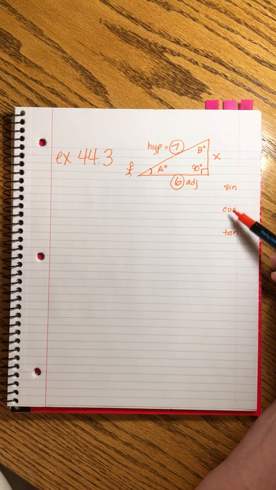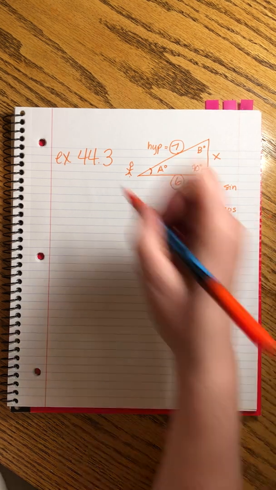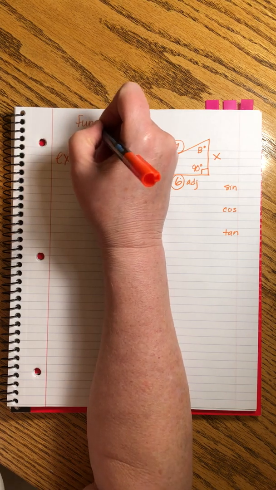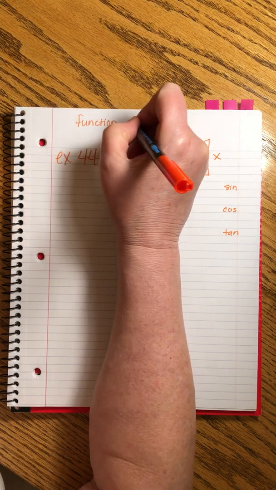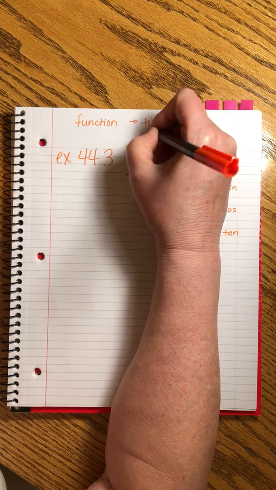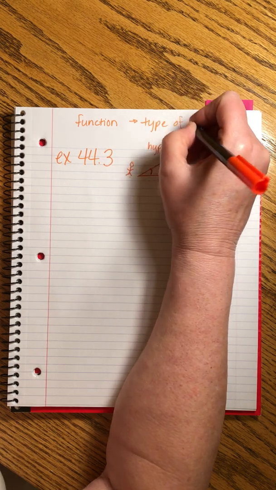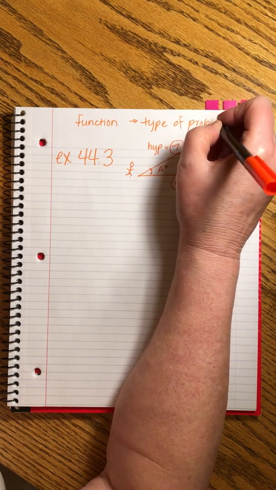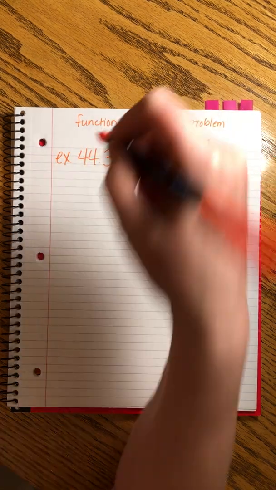These are called trig functions because they're problems that focus on trigonometry. So don't let that word function scare you. It really just means it's a certain type of problem. And it's a little more specific than that.